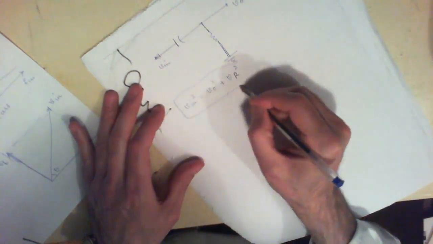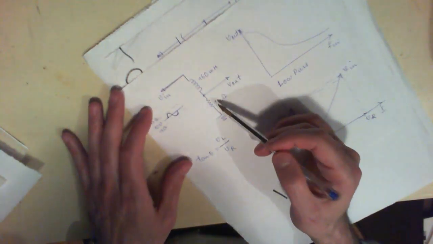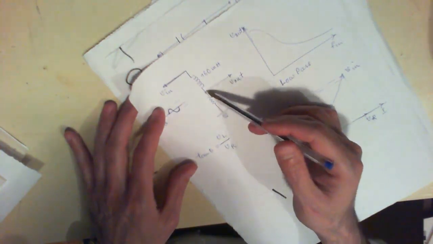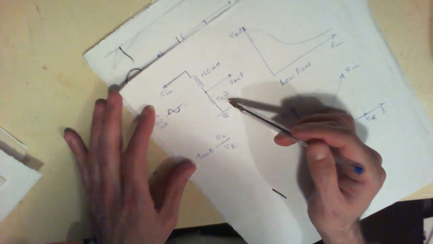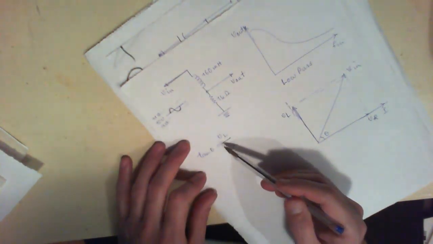But I don't really know what the relationship is here. I can calculate the V of R, but I could not calculate the V of L, so I'm not going to use this relationship.